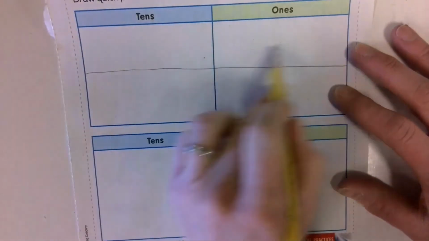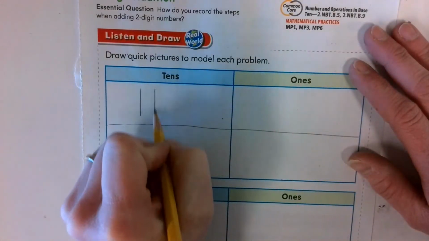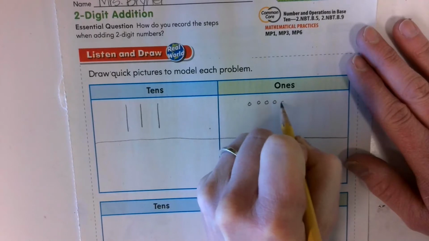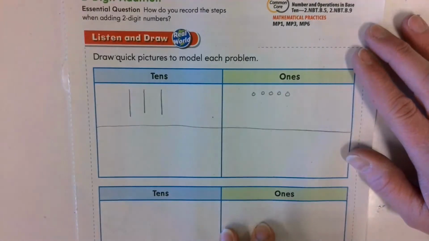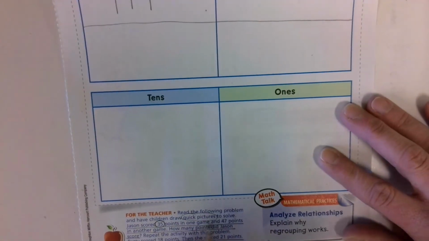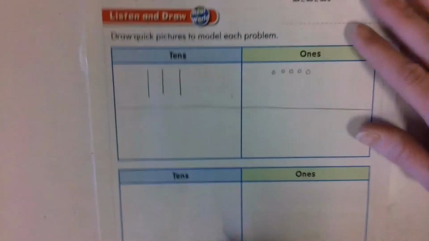And in our top section here, we're going to put what number? Using base 10 blocks. 35. Okay. So here's my 35. And then in this bottom portion, what number are we going to put? 47.